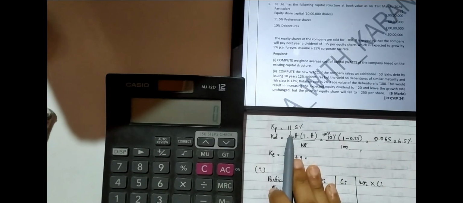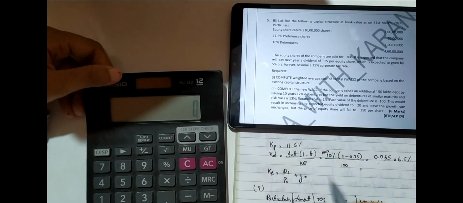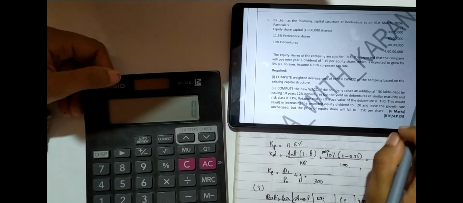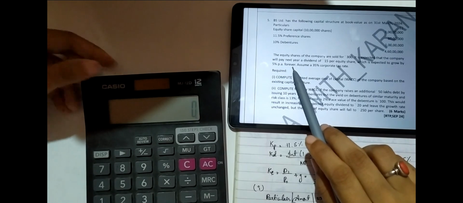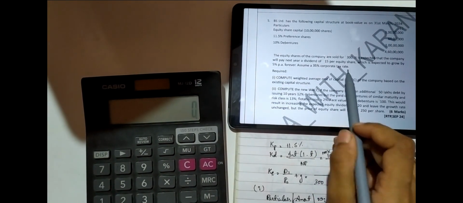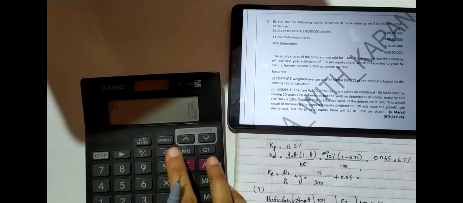And then KE. They have given that the equity shares of the company are sold at 300. So what is the price? 300 is P0, and it is expected that the company will pay next year a dividend. So next year's dividend is D1, right? So 15 per equity share, so this is D1, plus g, 5% per annum forever, so 0.05. So this comes out to be 15 divided by 300 plus 0.05. So 10%, okay, 0.1 or 10%.